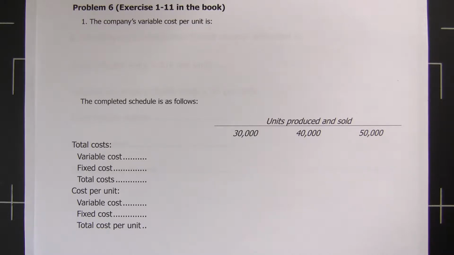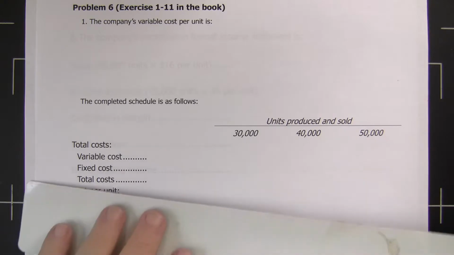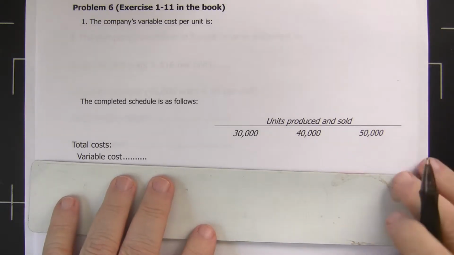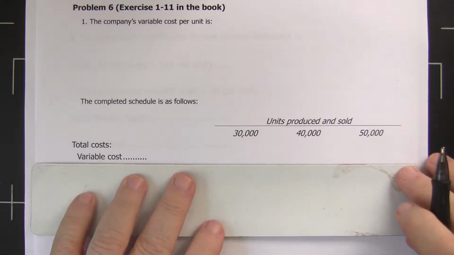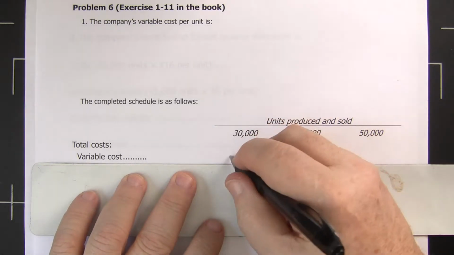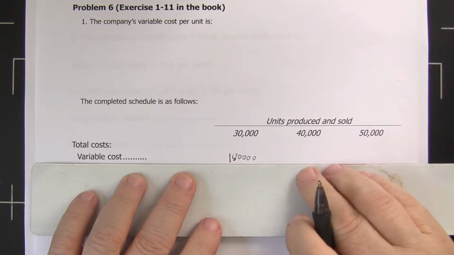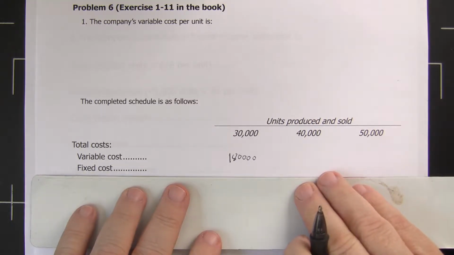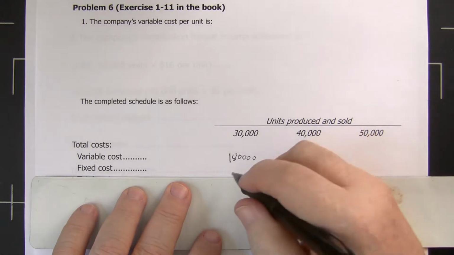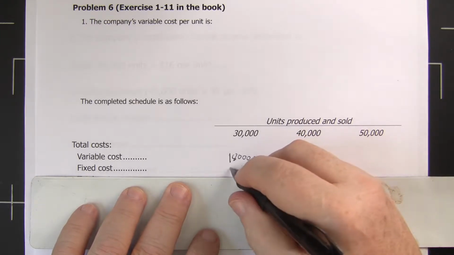They tell us that our total variable cost at 30,000 units is 180,000. And they tell us that our total fixed cost at 30,000 units was 300,000.